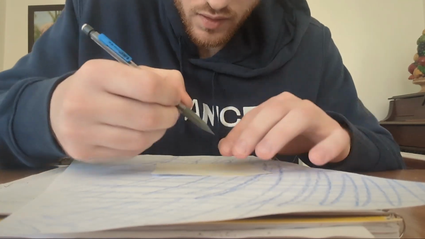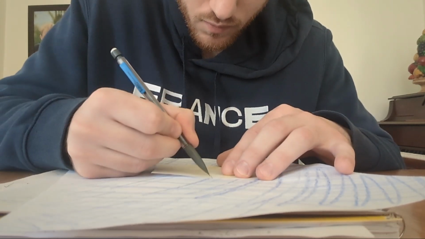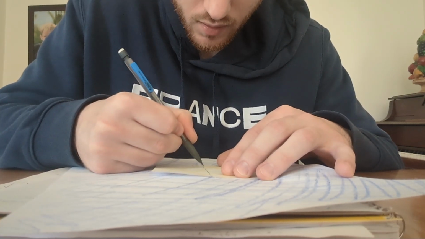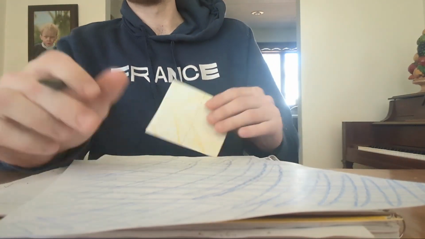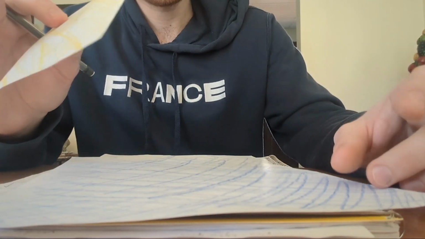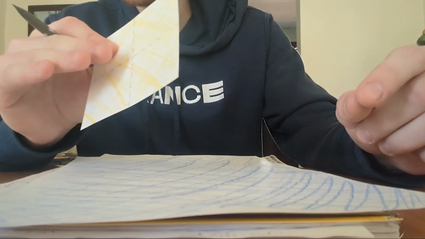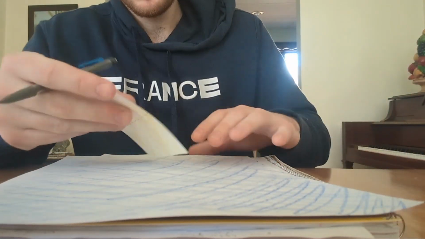I'm very excited about turning this board game into an app. I originally called this The Amazing Moving Maze. I think now I'm going to call it Crazy Maze.